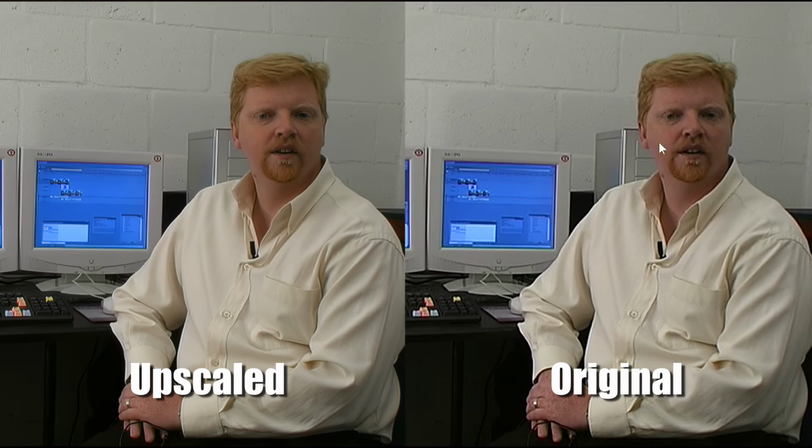But anyway, I'm really here to compare the standard definition to the upscaled varieties. So this one here is Iris. Look at these quaint old computer screens.